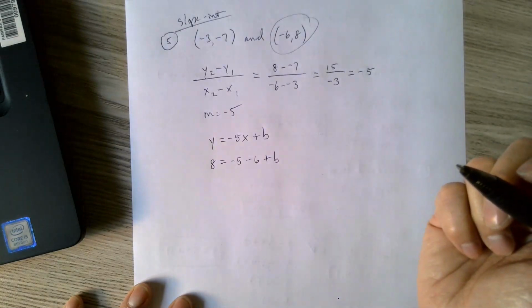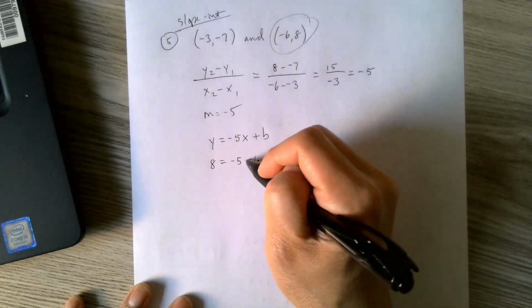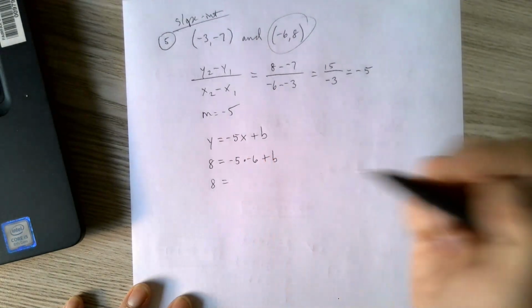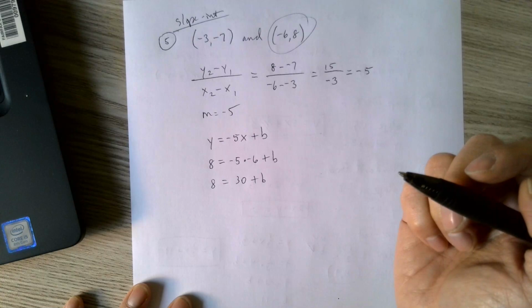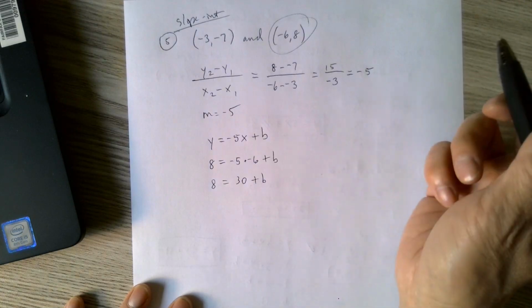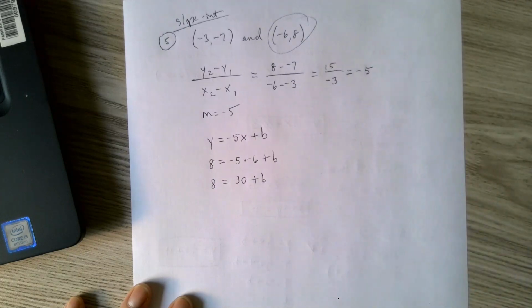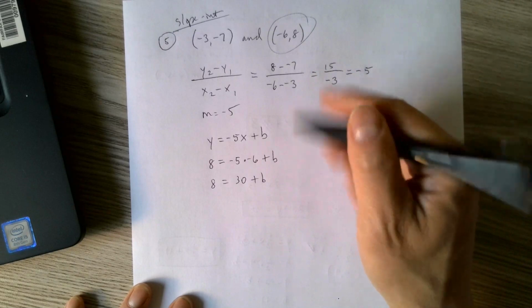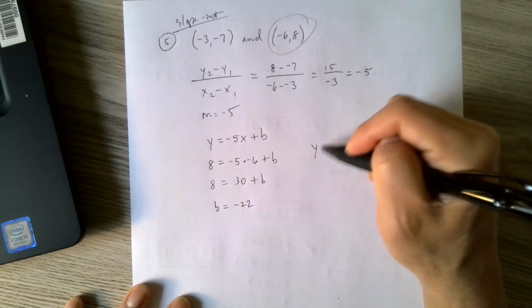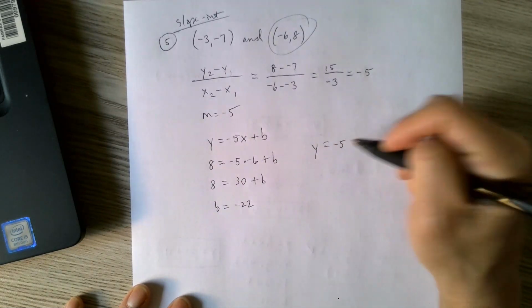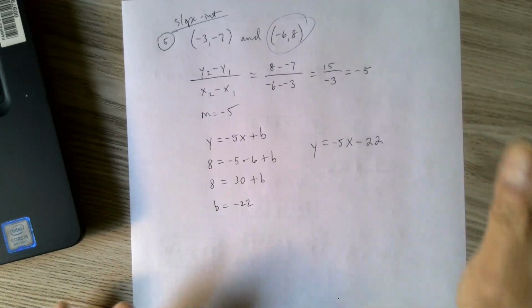And b ends up being 830 plus b. Just checking. Yeah, that's right. B ends up being -22. So my equation is y equals -5x minus 22.